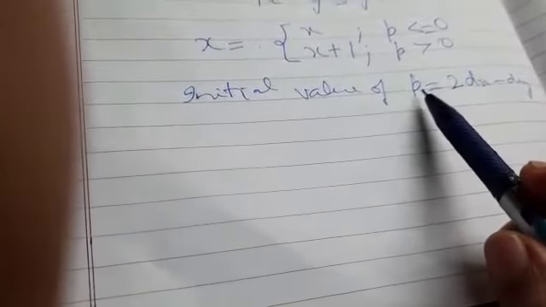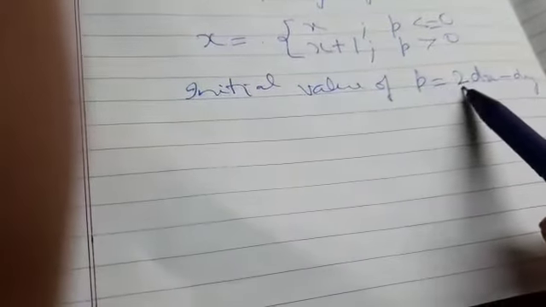Now what is the value of p? How is p calculated? The initial value of p is taken as 2 dx minus dy. If you see the first numerical, there we wrote that p is equal to 2 times dy minus dx. But now, because m is greater than 1, we have swapped the roles of x and y.